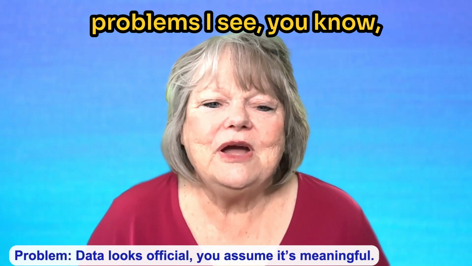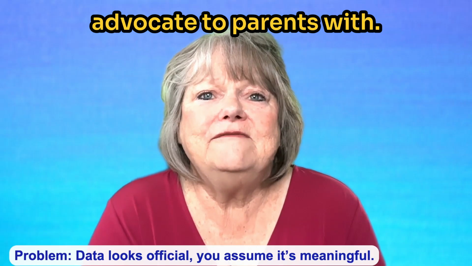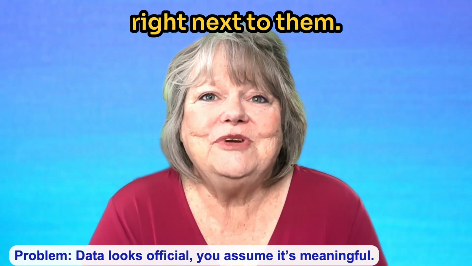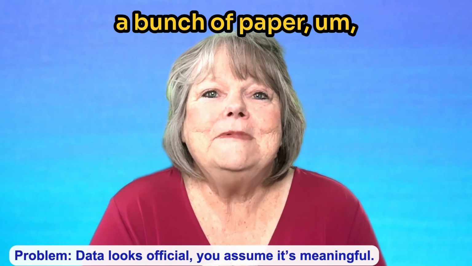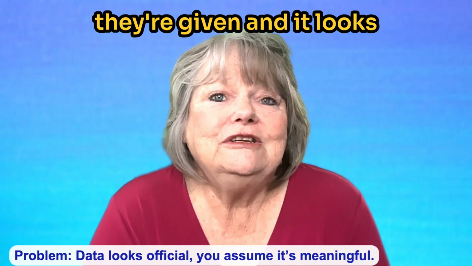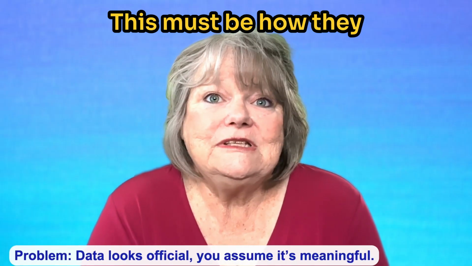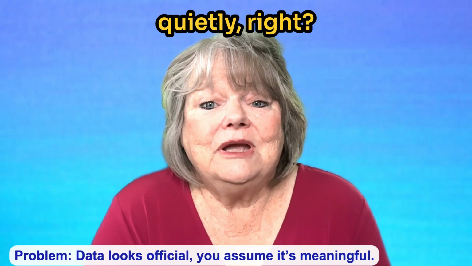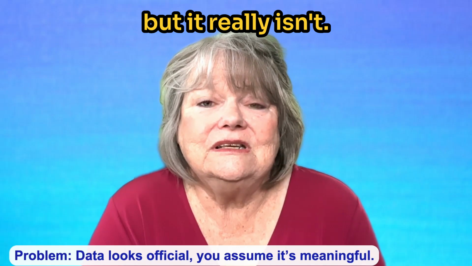So, what are some of the problems I see? Because when I go as an advocate to parents to IEP meetings, often I'm sitting right next to them. The staff will pass out a bunch of paper, and the parent will look at this data that they're given, and it looks official. And it's like, well, I don't know. This must be how they do progress reports. And they sit there quietly, right? And they assume that it's meaningful, but it really isn't.